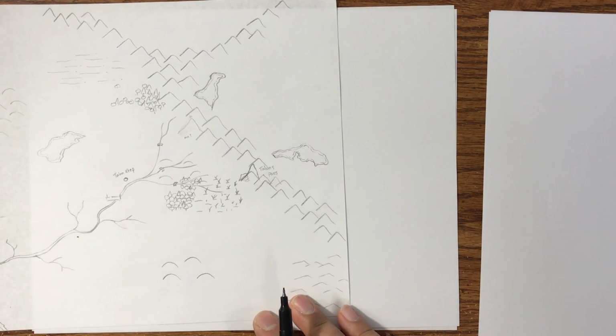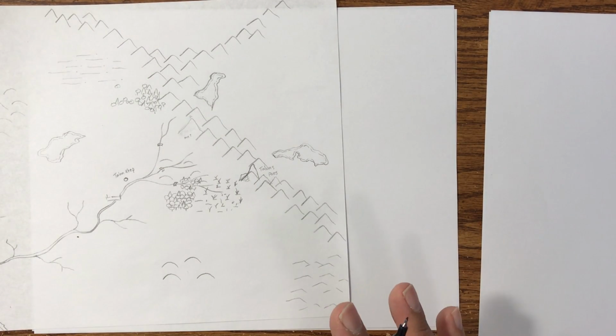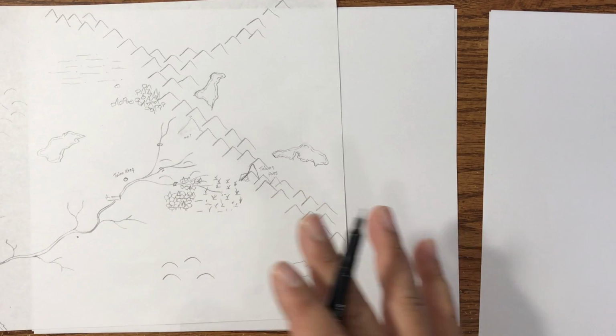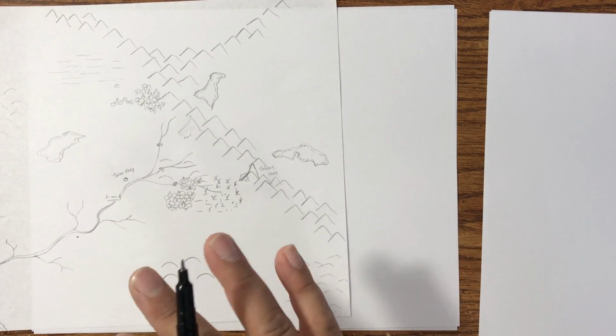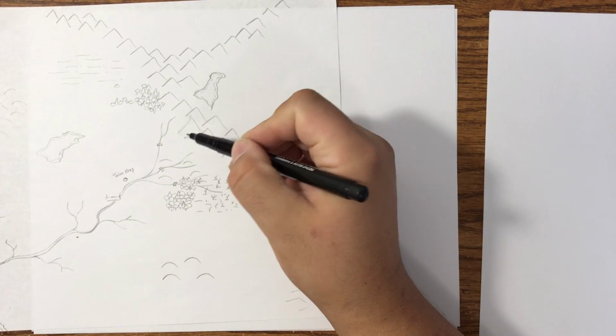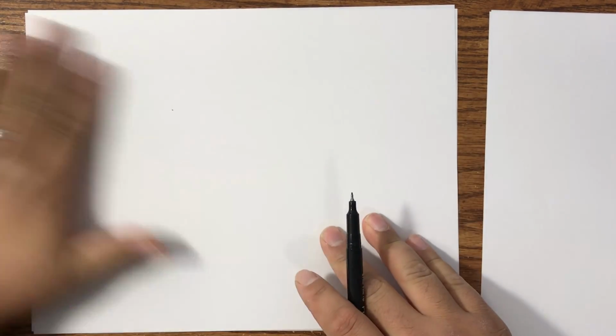And this is an idea that I came up with about 15, 18 years ago. And I've used it ever since. My players have enjoyed it. And I've found so many benefits from doing something like this. So we're going to pretend we're going to take a map in there. And we're going to start with a blank sheet.